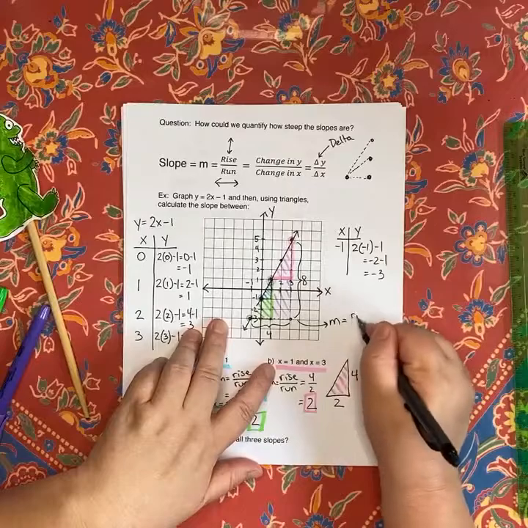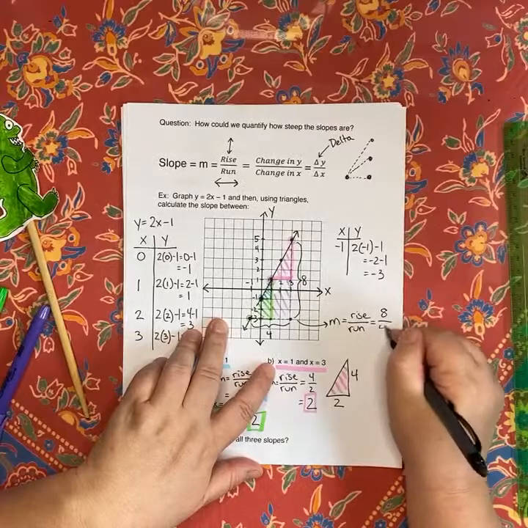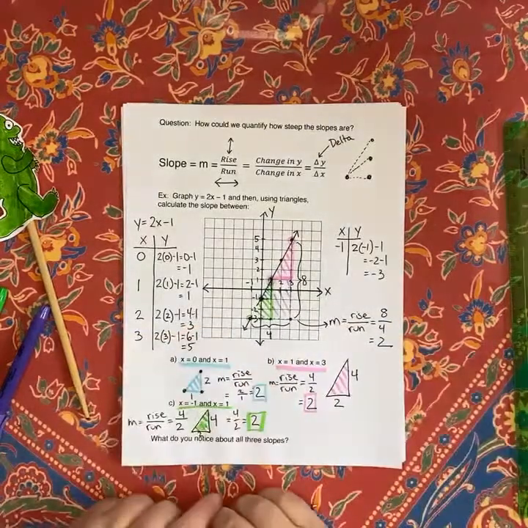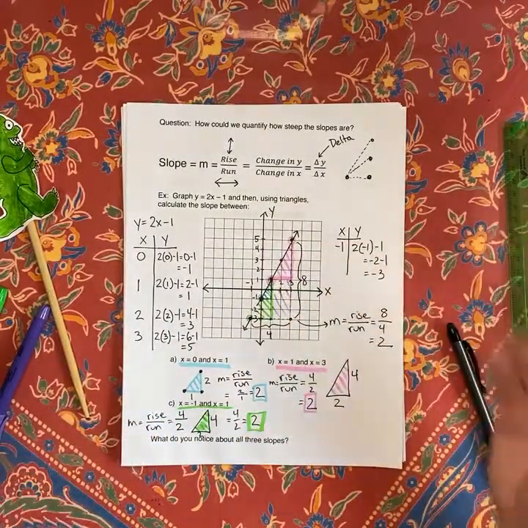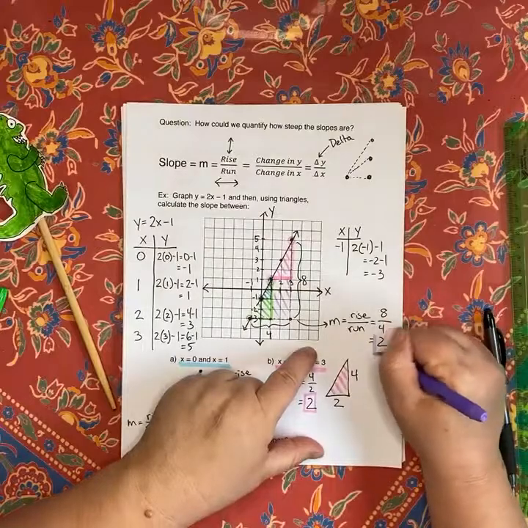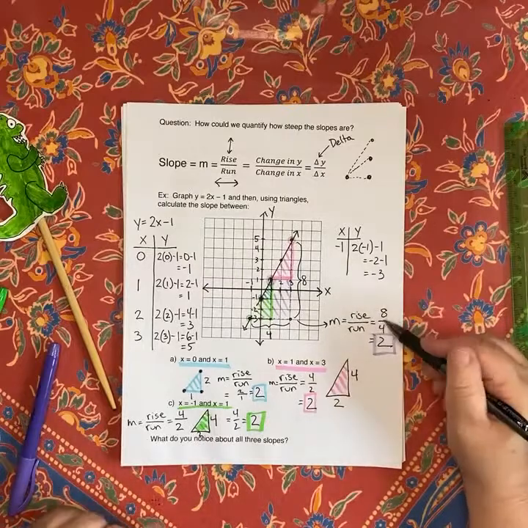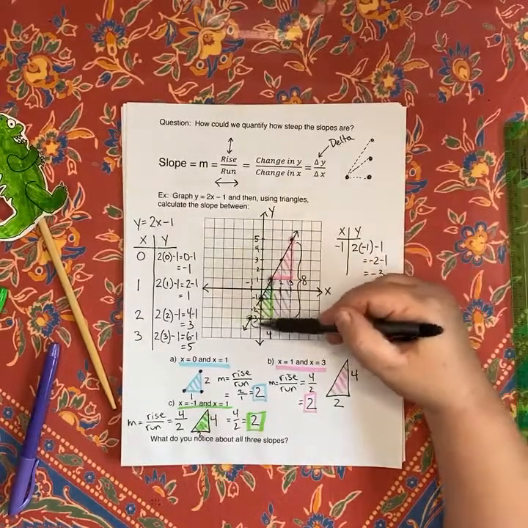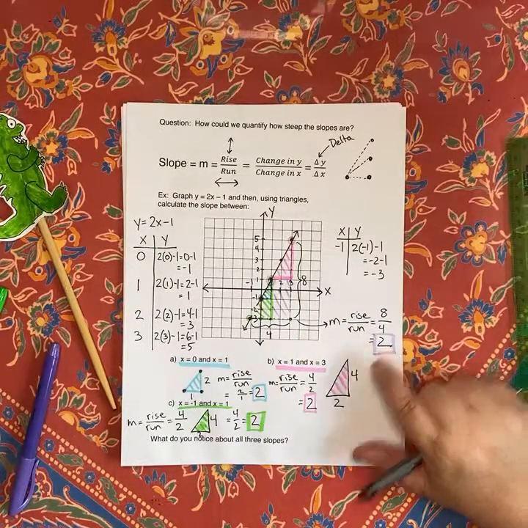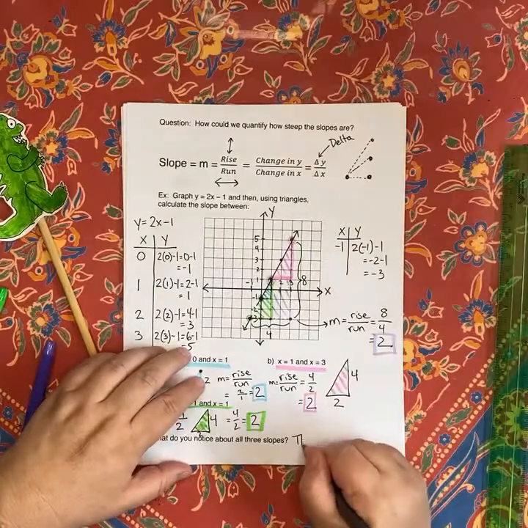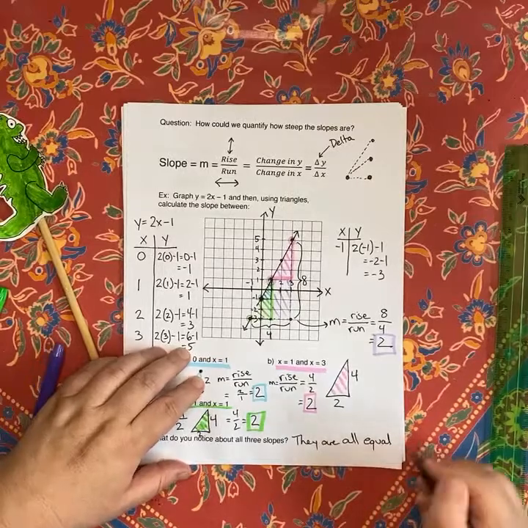The slope, which is the rise over the run, the y's over the x. So even though the triangles get bigger, right? The purple triangle is way bigger than the pink triangle or the green or the blue. Even though the triangles get bigger, this ratio, because you're comparing the y, which gets bigger, and the x, holds on to this particular ratio, 2, 2, 2, 2, 2. They're all equal.